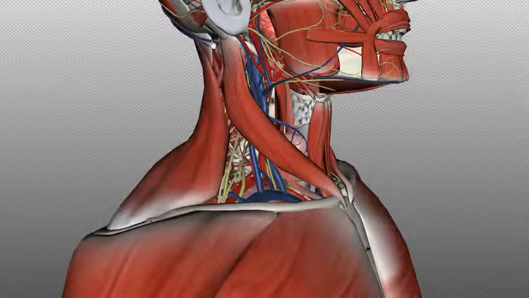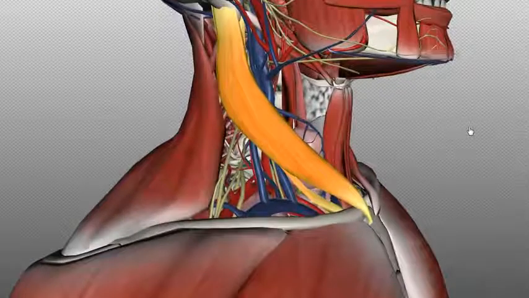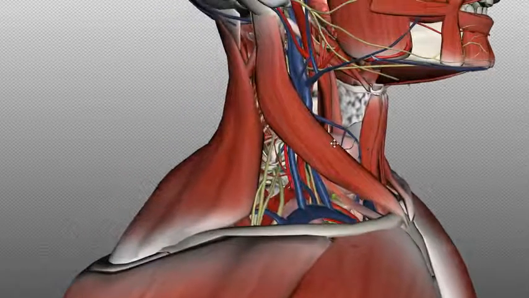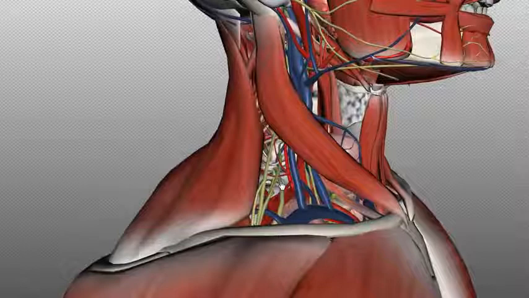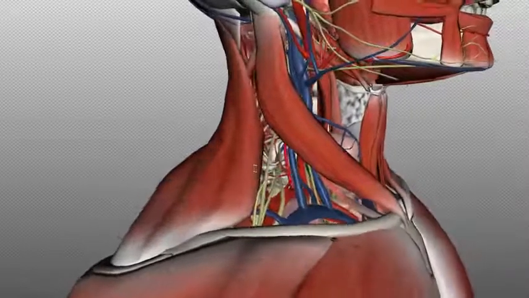So you can see the triangle formed by the anterior margin of the trapezius, the middle portion of the clavicle, and then the posterior border of the sternocleidomastoid, with its apex just behind the mastoid process. So again, the posterior triangle of the neck contains a lot of important structures. Not going to go through all of them, but just a few.